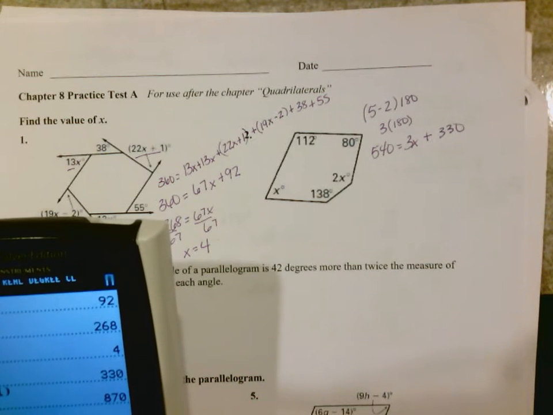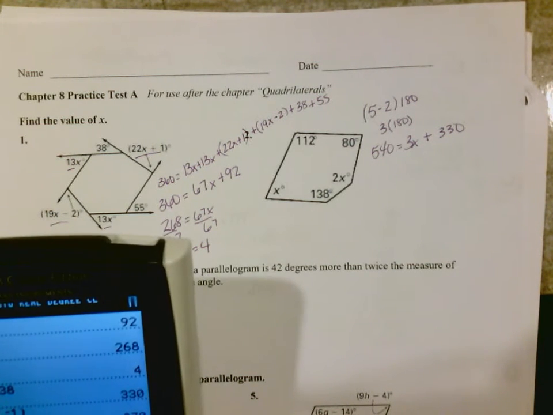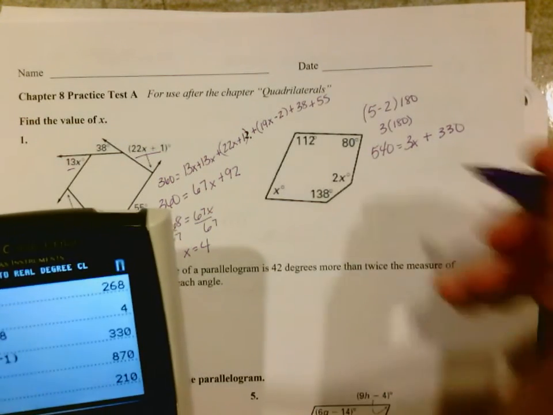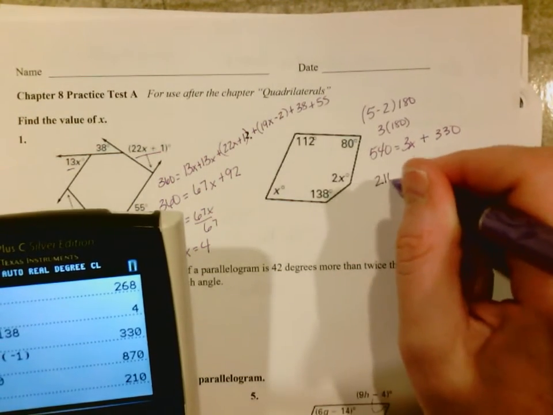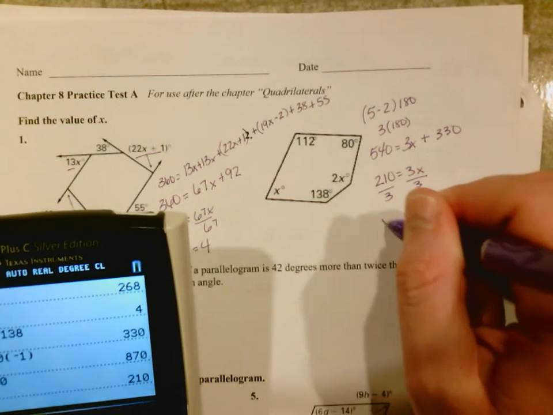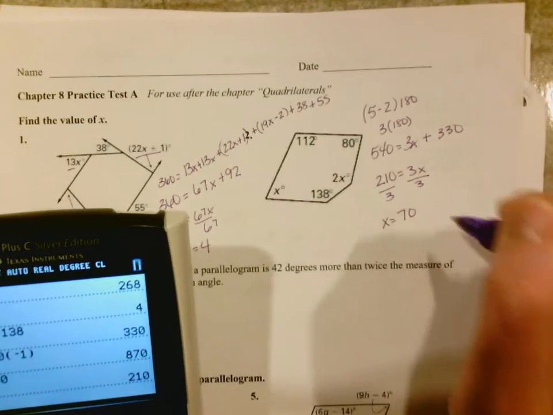Not 870, let's try that again. 540 minus 330, 210 equals 3x, divided by 3, x equals 70.